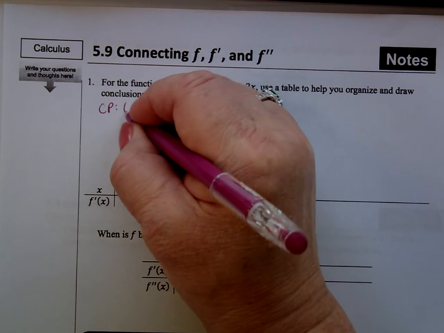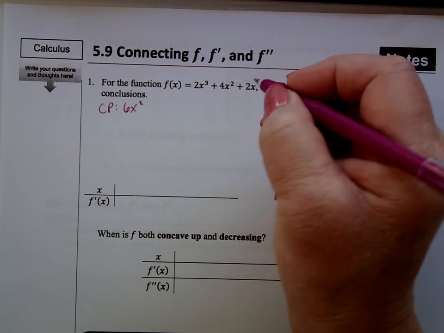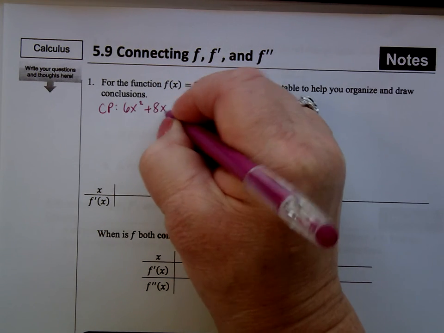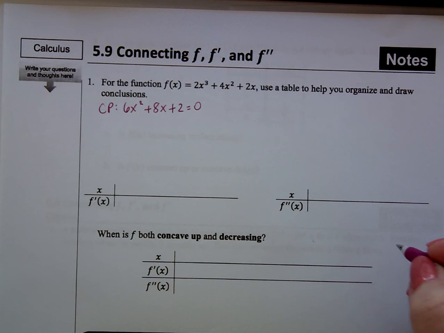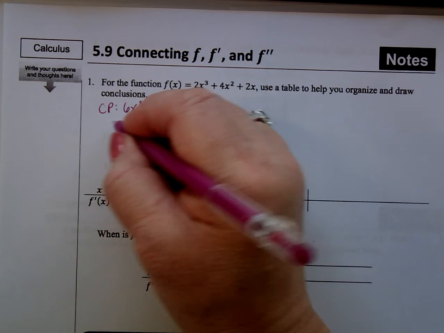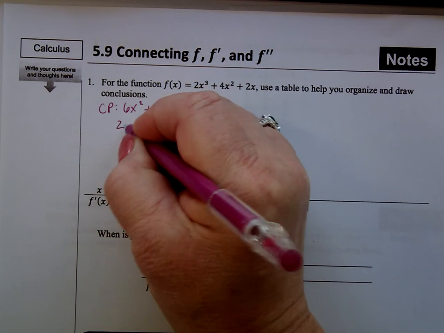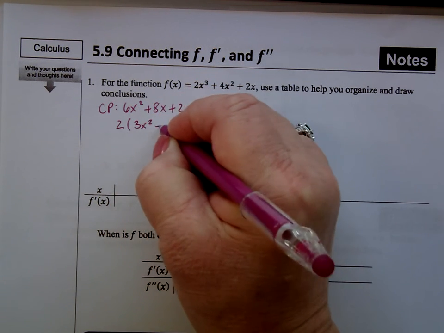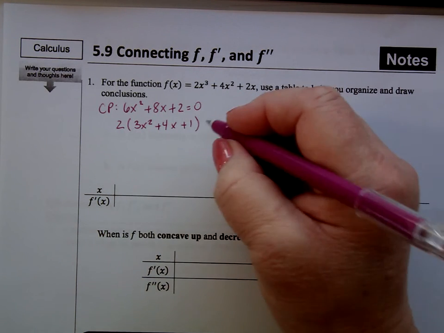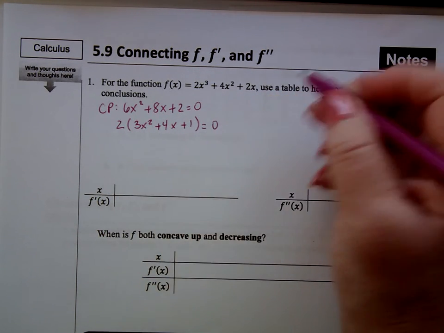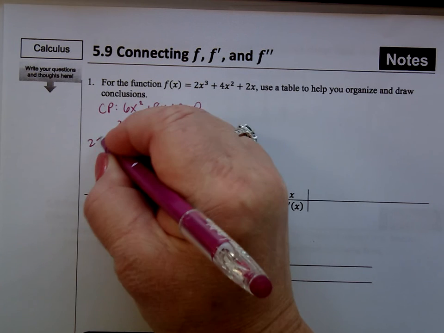So first derivative, 6x squared plus 8x plus 2 equals 0. Well, I can see everybody's got a 2. I'm going to take that out. So I've got 2 times the quantity 3x squared plus 4x plus 1, and then that gets set equal to 0. 2 equals 0 doesn't happen.